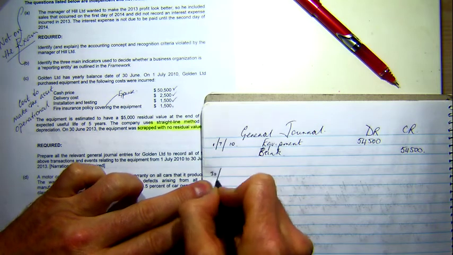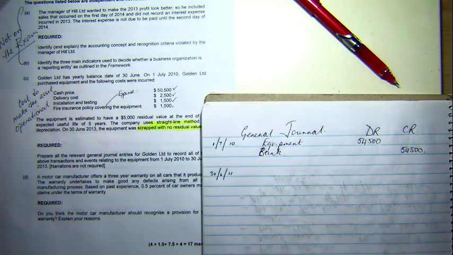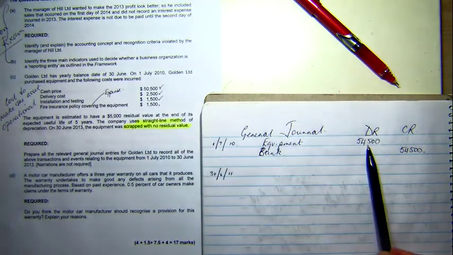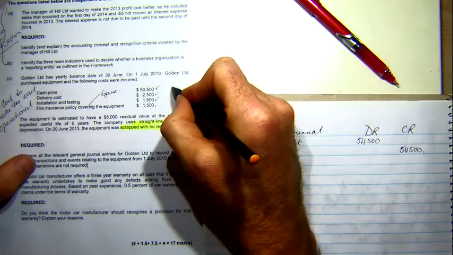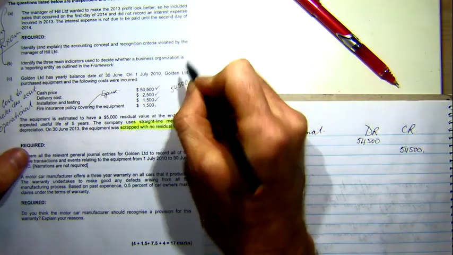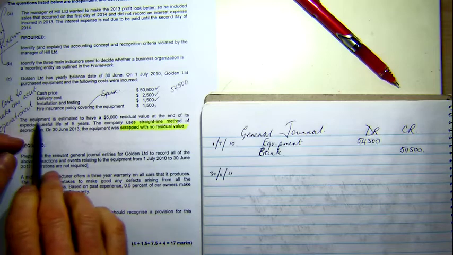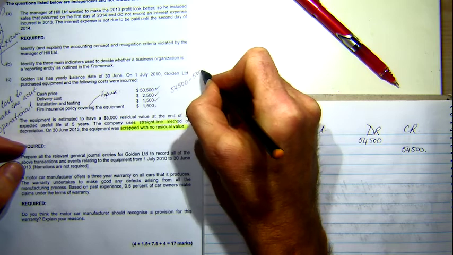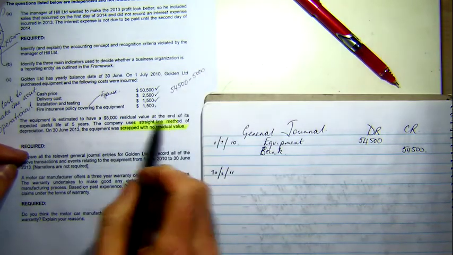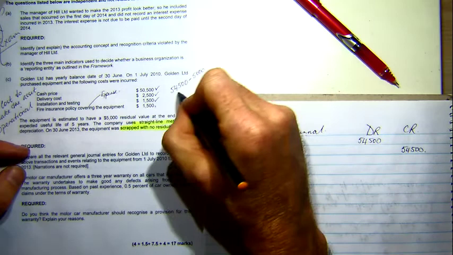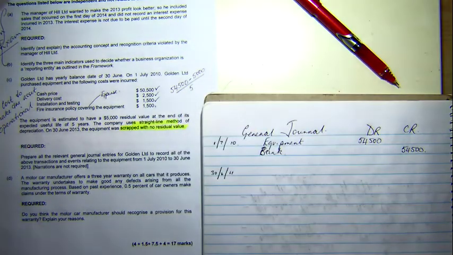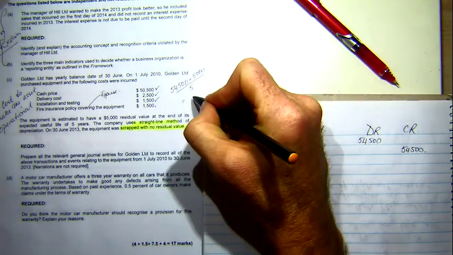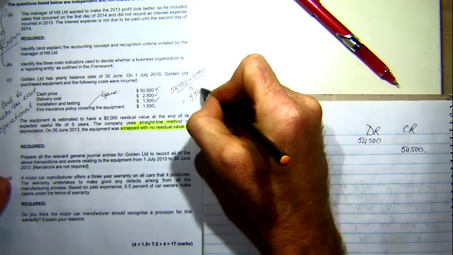On the 30th of June 2011, I need to calculate some depreciation. Now my cost of my equipment is 54,900. The equipment is estimated to have a 5,000 residual value at the end of its useful life of 5 years. So all that is over 5 years. So my annual depreciation should be 9,900.